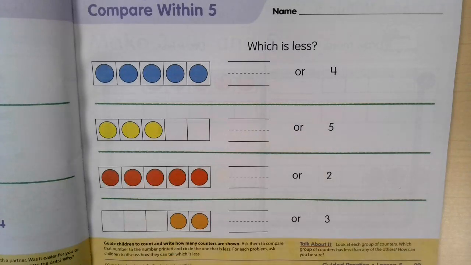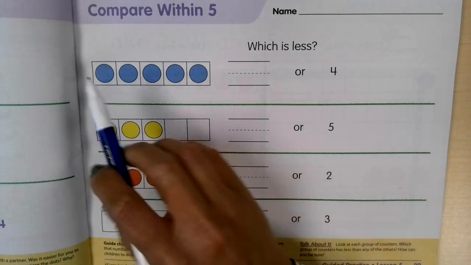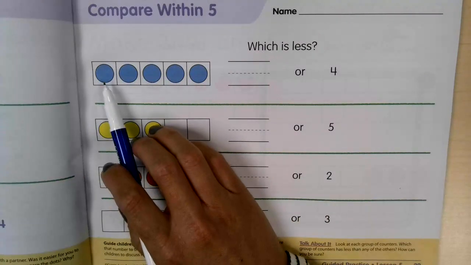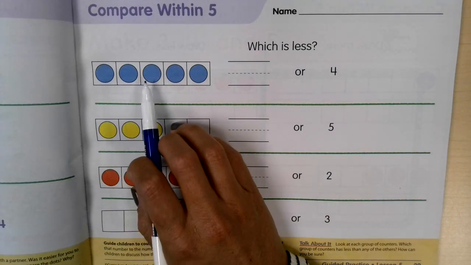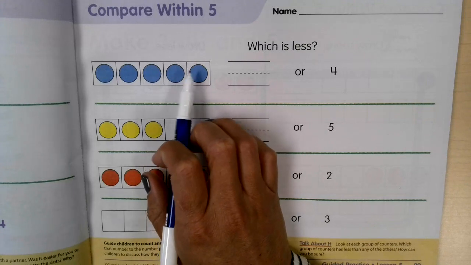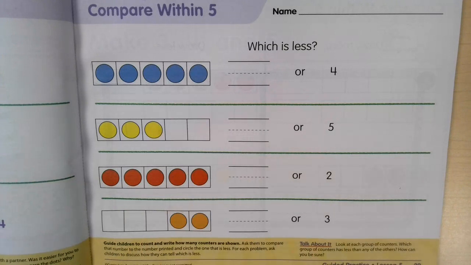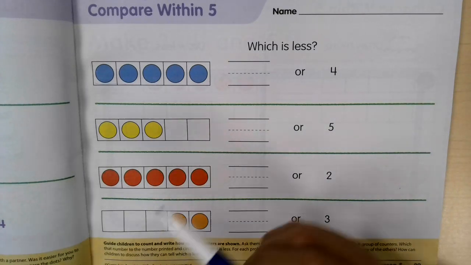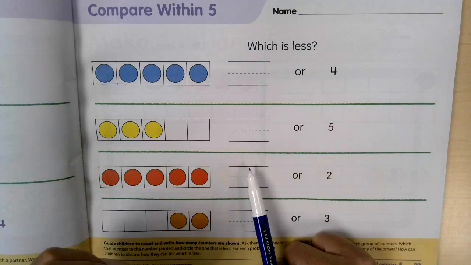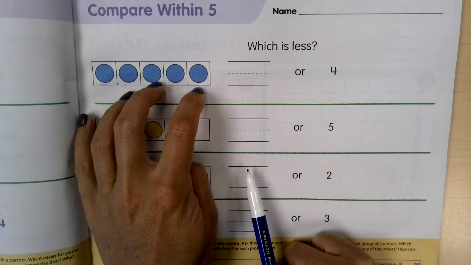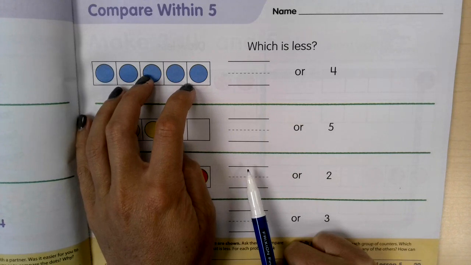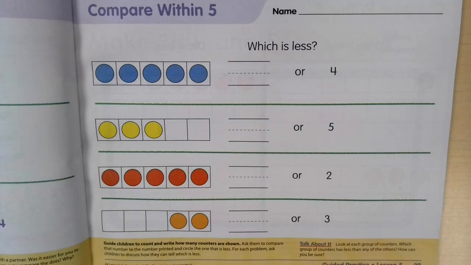So what I'm going to do first is count the blue counters. I'm going to count 1, 2, 3, 4, 5. I also will notice that this is a 5 frame, correct? We've been working with 5 frames quite a bit. We'll work with them more, and they'll become more important, especially when we put them with another 5 frame, which makes a 10 frame. But right now, I should automatically think to myself that since this frame is full, there are going to be 5 in there.